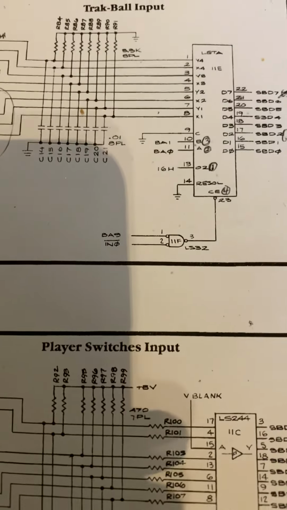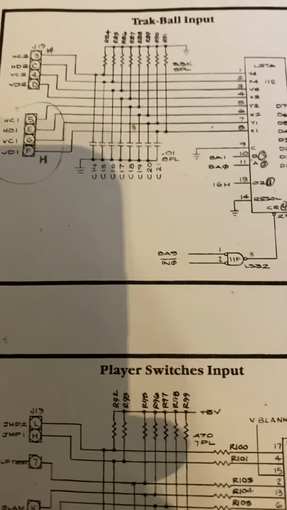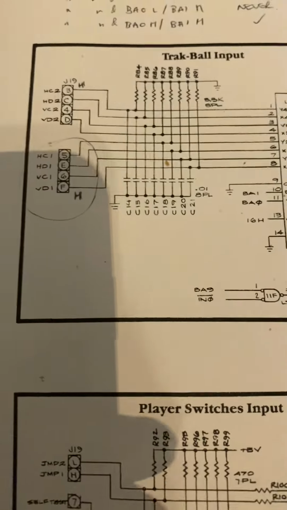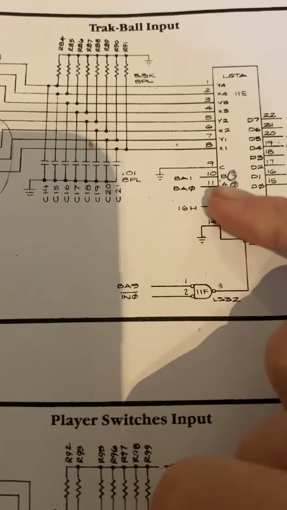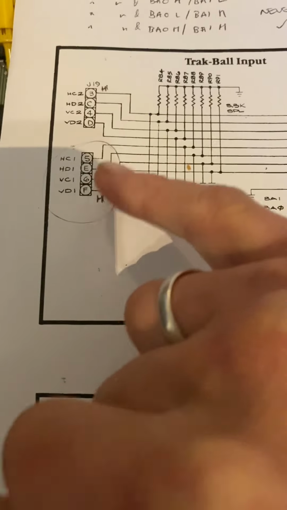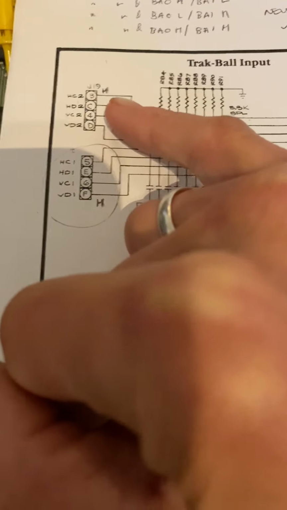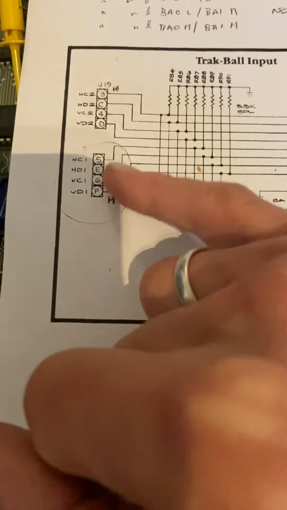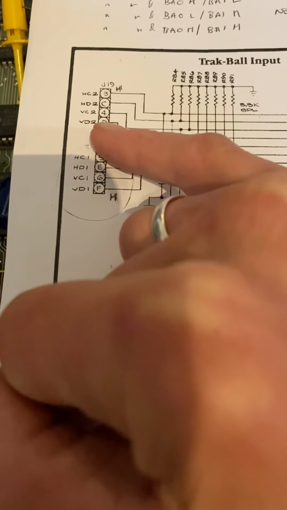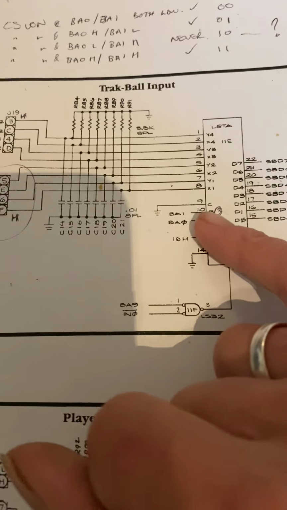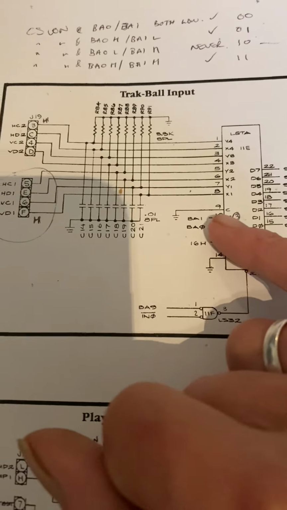Okay, so back to the LETA chip. I was thinking about it and realising that I need to work out how this decoding works for reading these inputs. There's actually two trackpads that can be connected, 1 and 2. You can see horizontal and vertical clock and data, but I don't know which configuration of these two inputs relates to which of these trackpads.